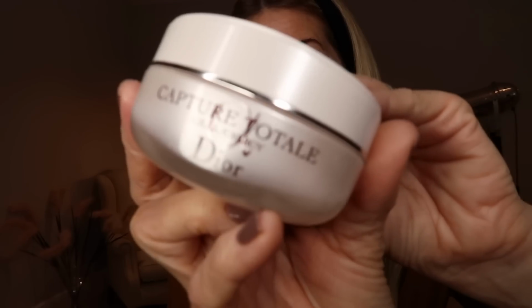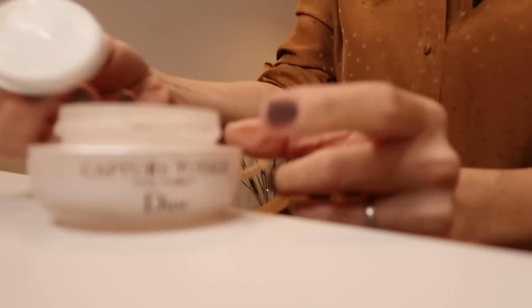I start my makeup routine by freshening up my skin using Dior's Capture Total range. First with the lotion, just patting that into my skin, and then the serum. A small amount goes a really long way. This range has been made using Longoza, a rare plant that has incredible renewable properties. It will keep growing back even when it's been cut.